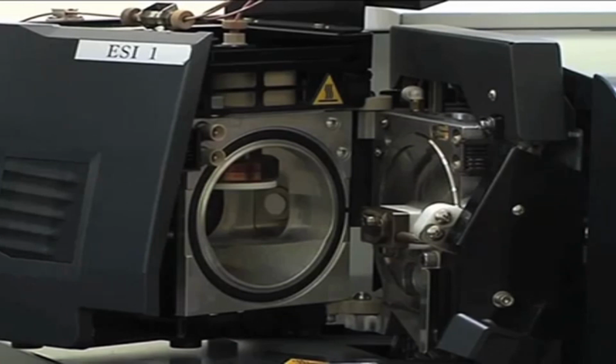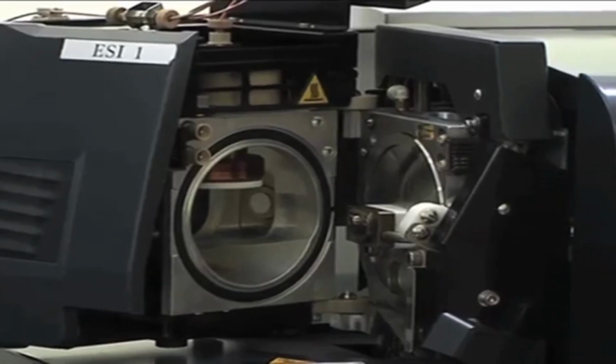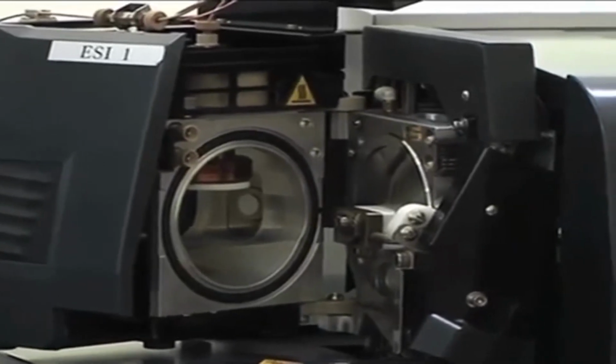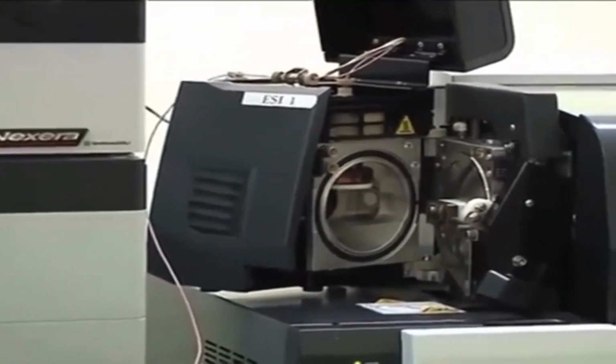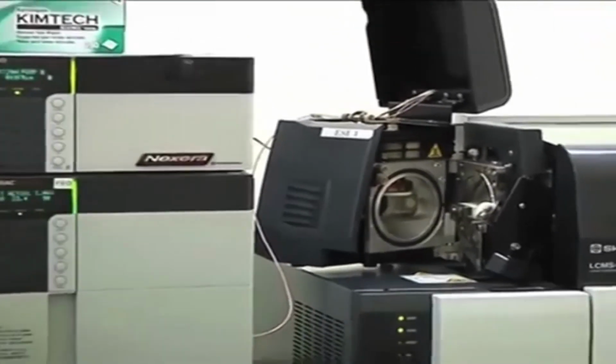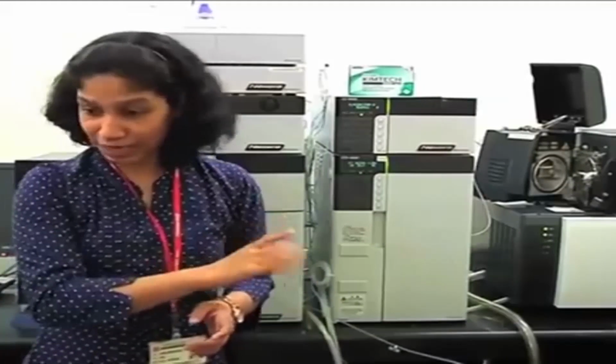What will happen? Whatever charges are present on the droplet will start coming closer and closer, and all those charges are the same charge, positive or negative. So slowly the repulsive forces will increase, and one point will come which is called the Rayleigh limit, where repulsive forces exceed the surface tension force and the droplet cannot hold its size and will burst into smaller droplets. This process will continue till only your analyte containing the charge remains, and this is how ionization takes place in the case of ESI mode.